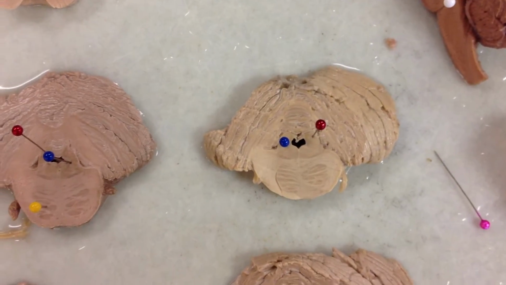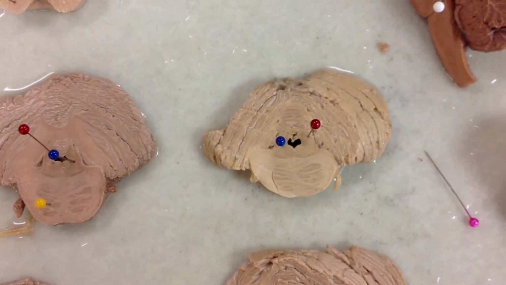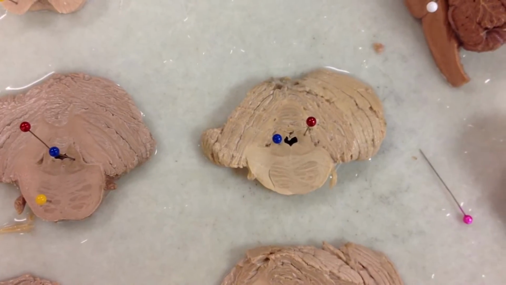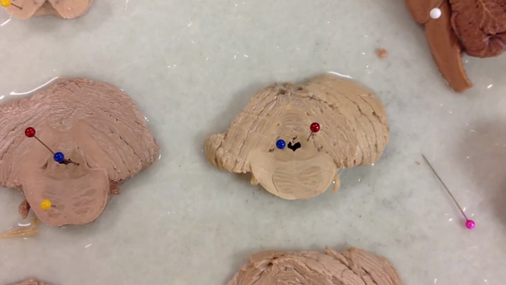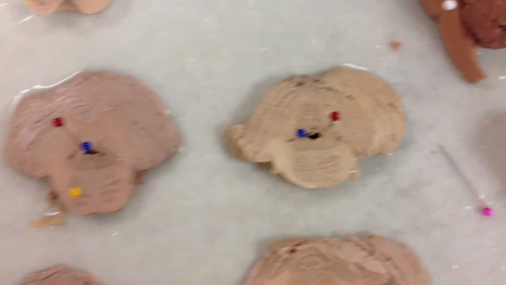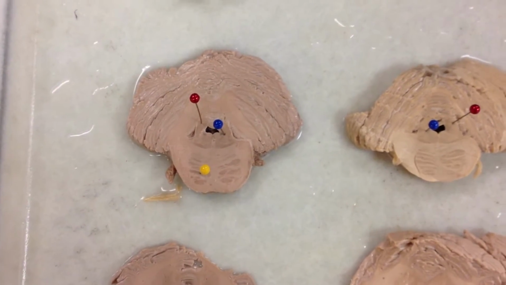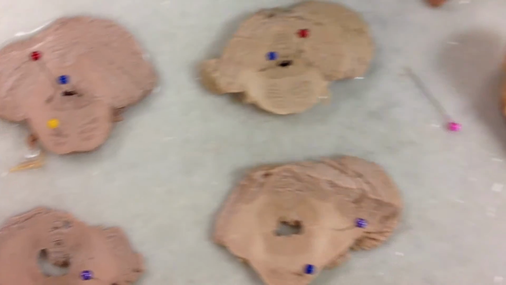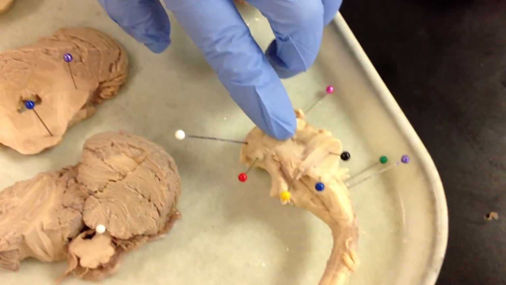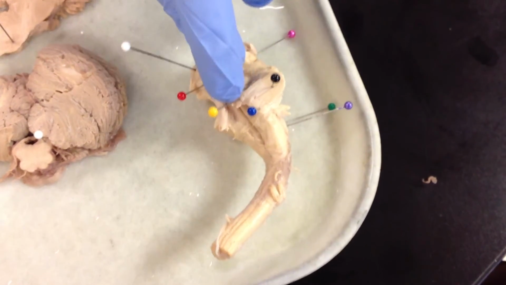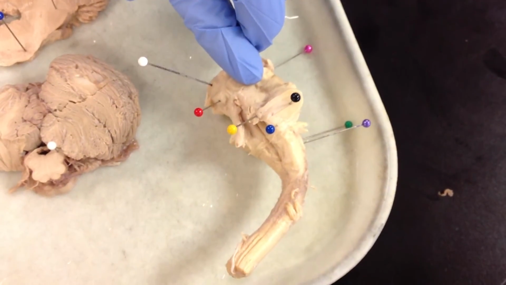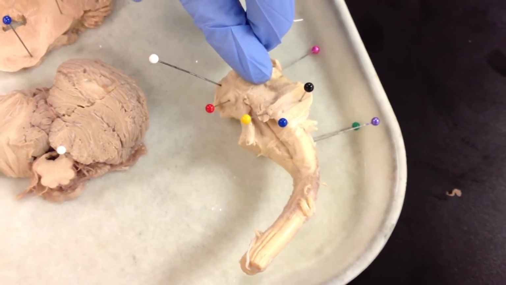And so red, however, is going to be that superior cerebellar peduncle connecting the rostral pons to the cerebellum. Same thing over here, red once again. And so if we look at this slice, it would be the yellow. It's a little bit cut up, but that's to give you an idea of it.